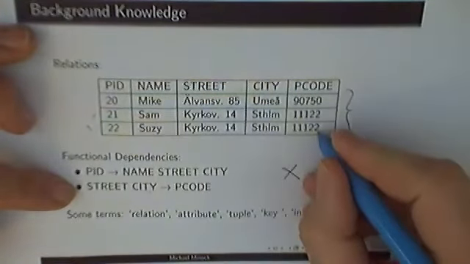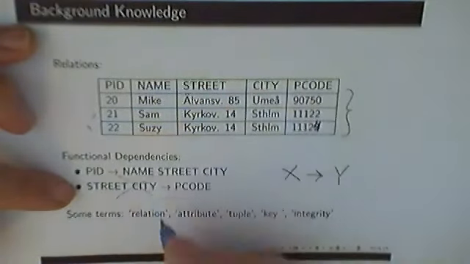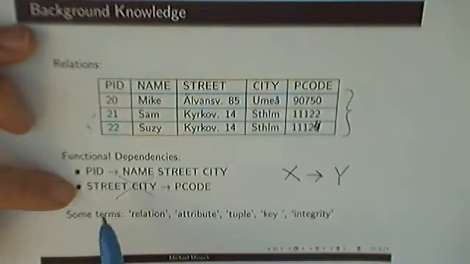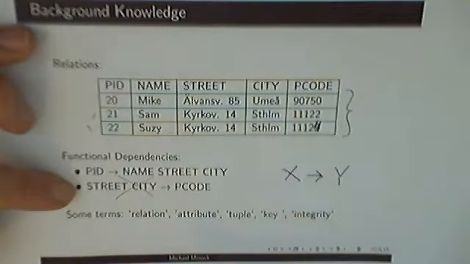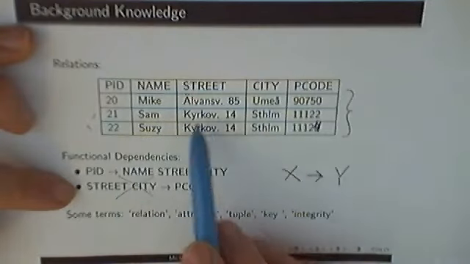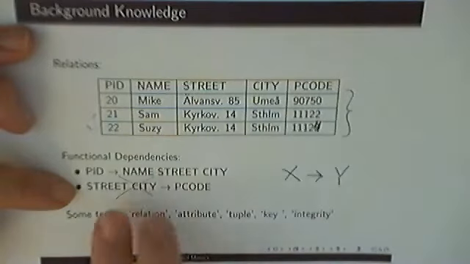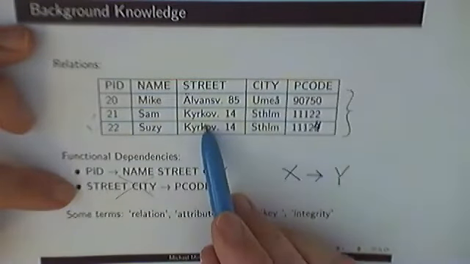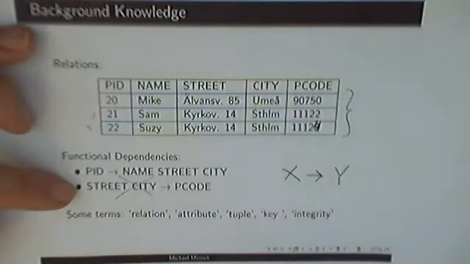Now, if this was instead, let's say, made a 4, then that would violate this functional dependency, because the functional dependency is not being observed over this database state. I hope people see that. If they both match on the street and city but they're not matching on the postal code, then given a particular street and city, you cannot determine a particular postal code.